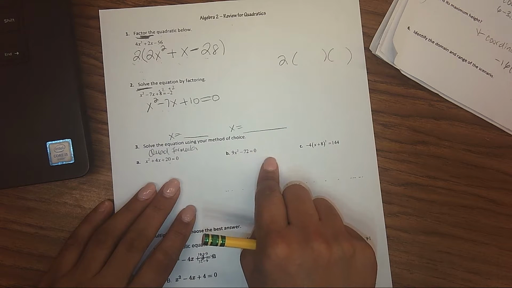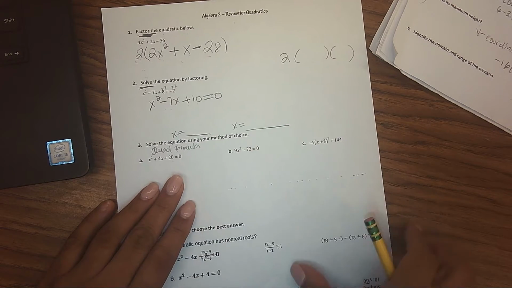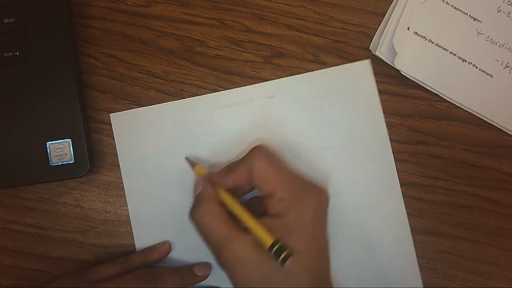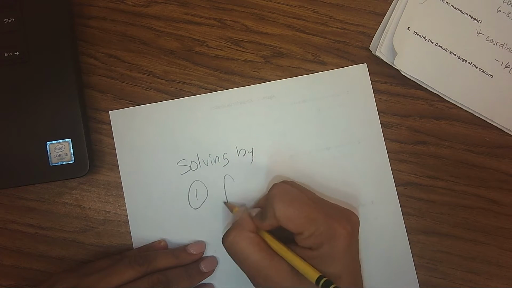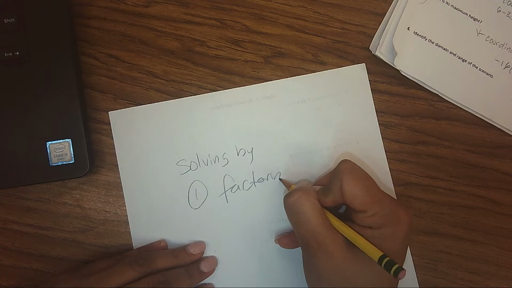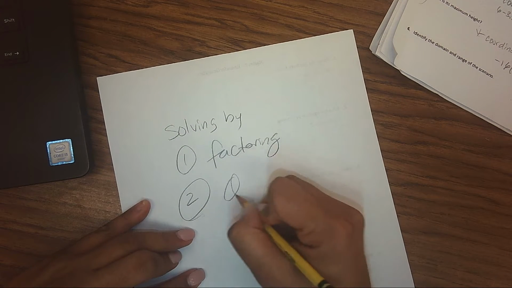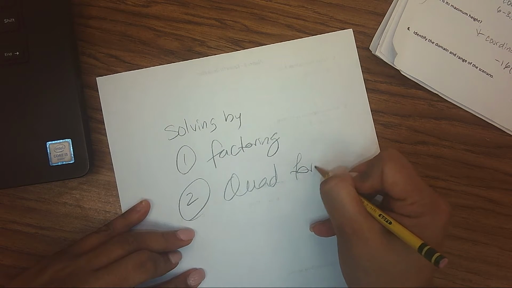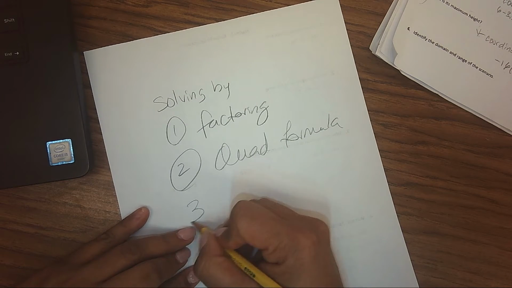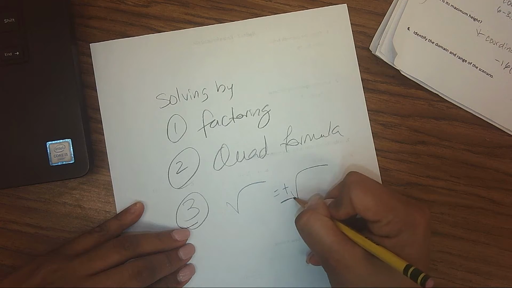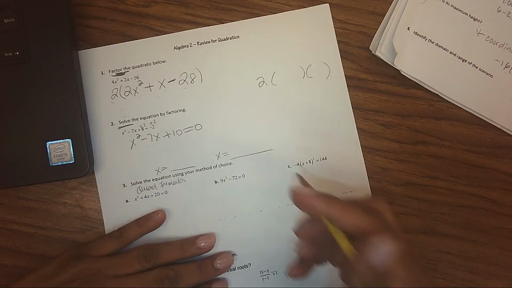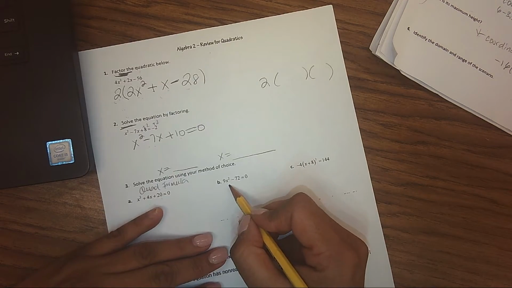Okay. This one, let's not factor. Let's add the 72. This is the square root method. So I'm going to remind you of all the methods. You've got solving by factoring. You've got solving by the quadratic formula. And you've got solving by taking the square root of both sides. Don't forget the plus or minus. That's the third way.